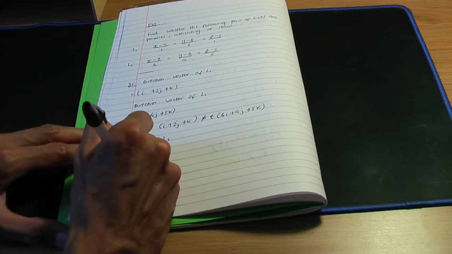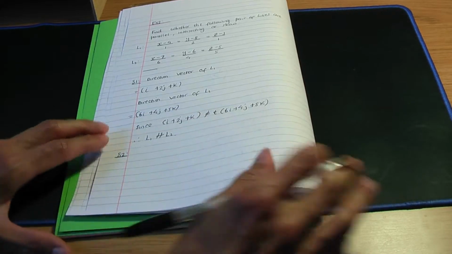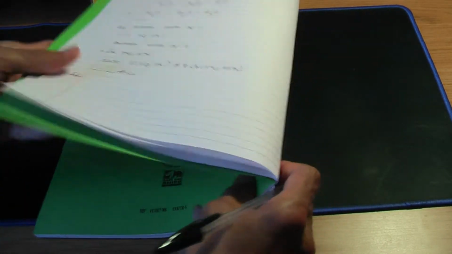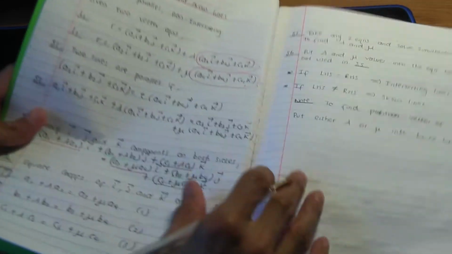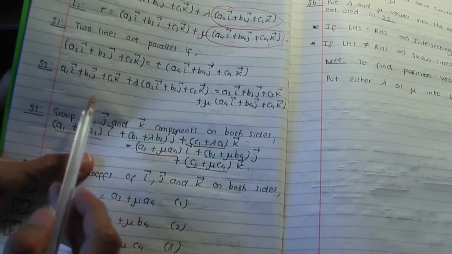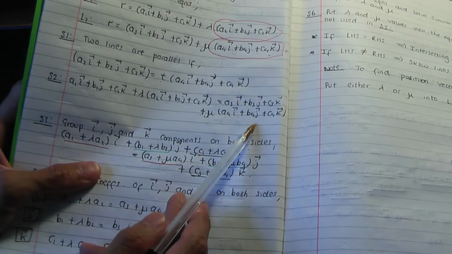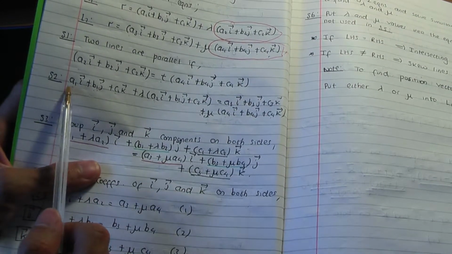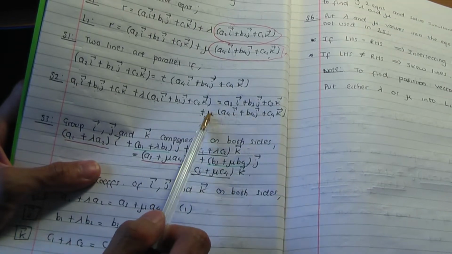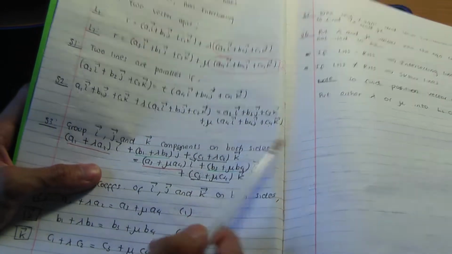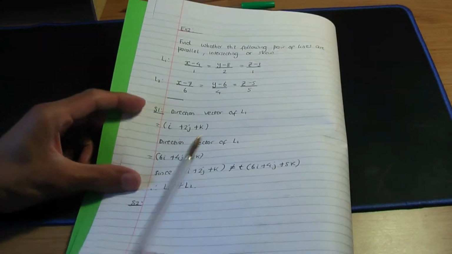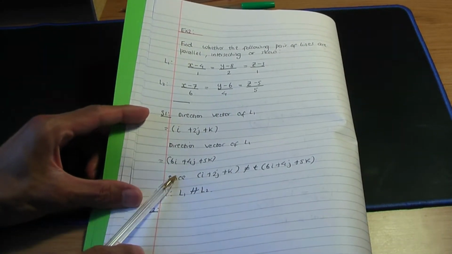So let's go to step number 2. Step number 2 is we need to equate L1 to L2. So we need to equate the vector equation of the first line to the vector equation of the second line. I found the direction vectors of the lines.